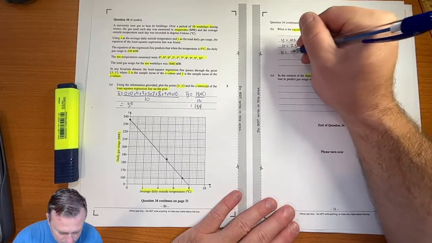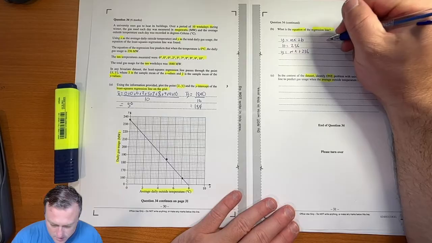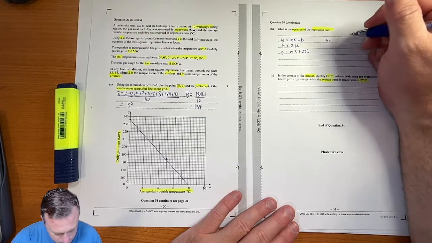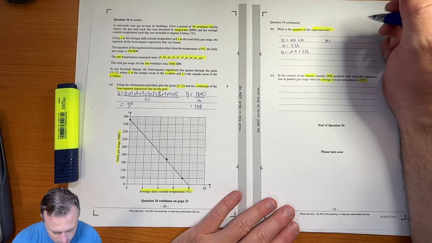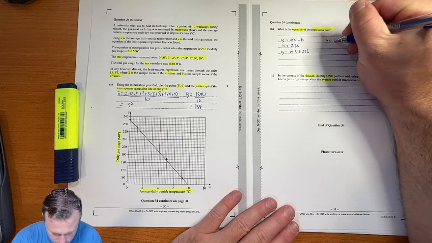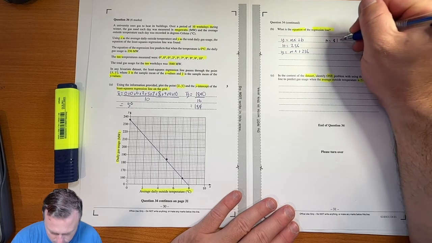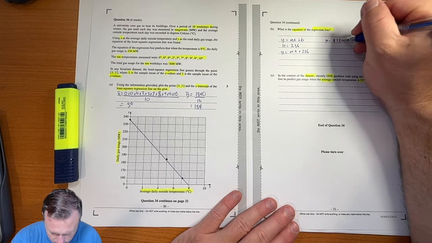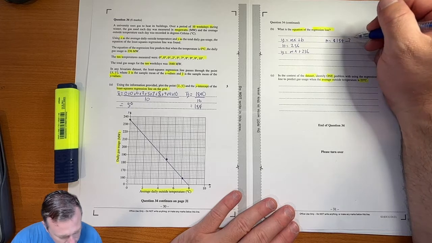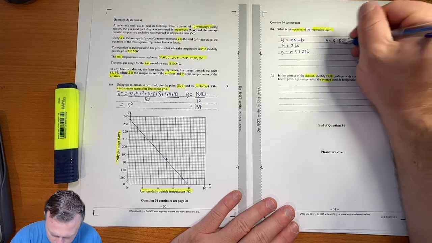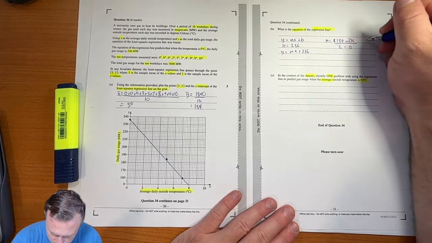Now we've got the equation y equals mx plus 236, and m, do rise over run, so what's the two values we've got? 184 minus 236, all over 5 minus 0.